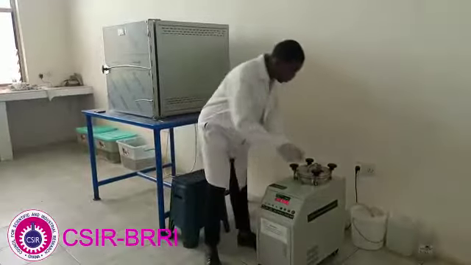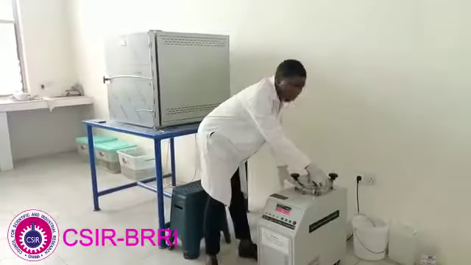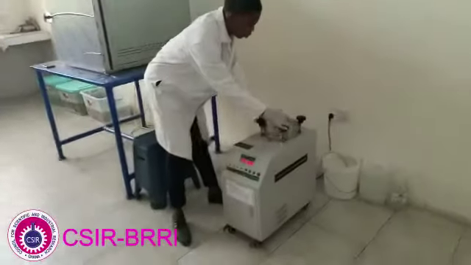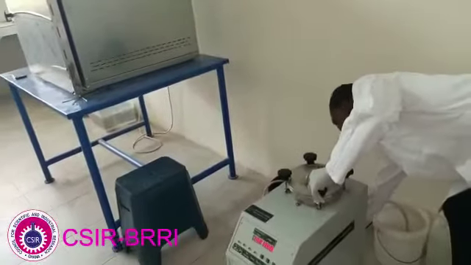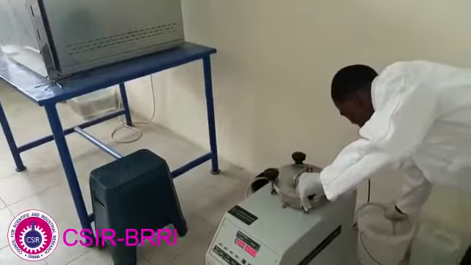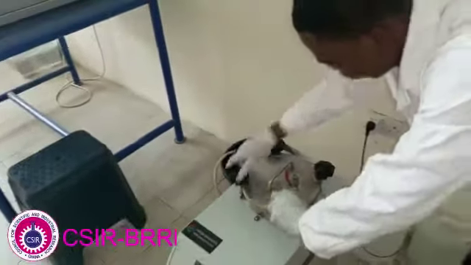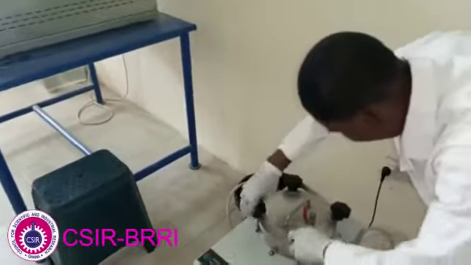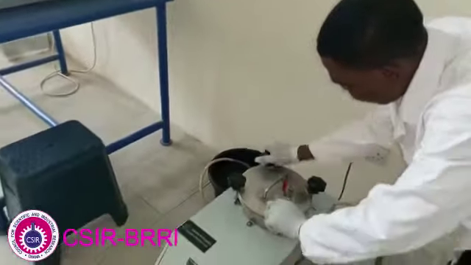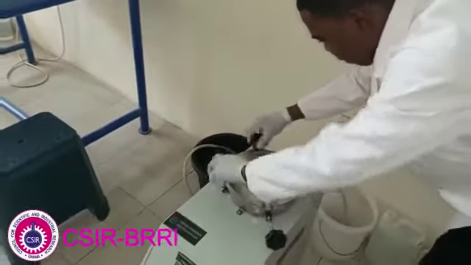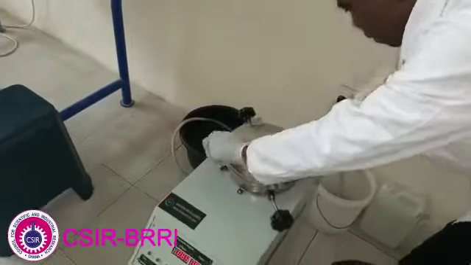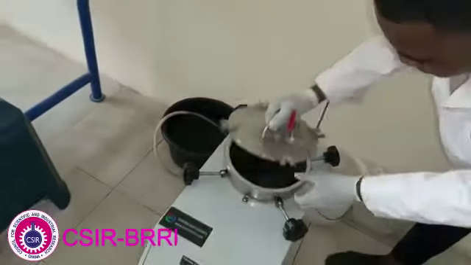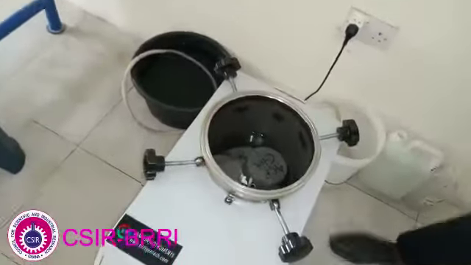So I will first release the pressure that is built up in the chamber. Then I will drain the water out of the chamber. And you can see our samples in the water.